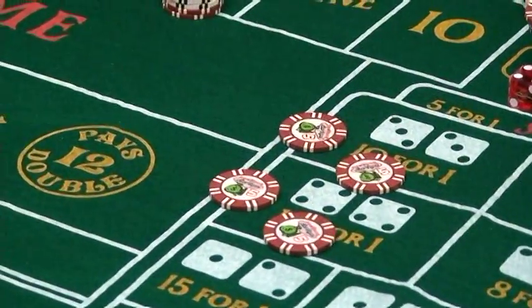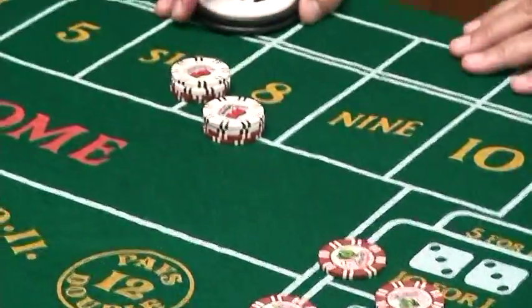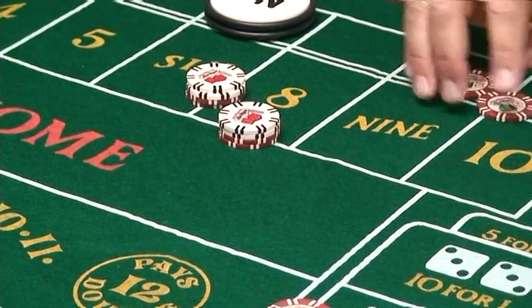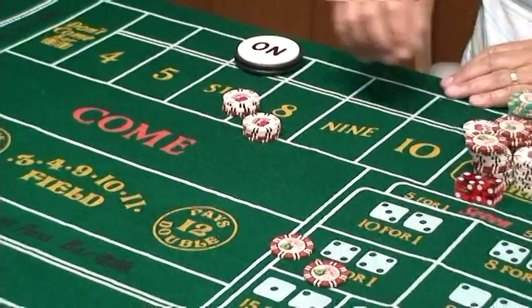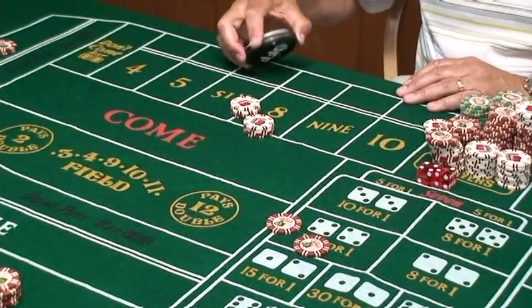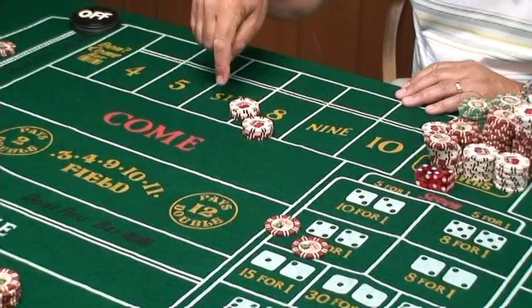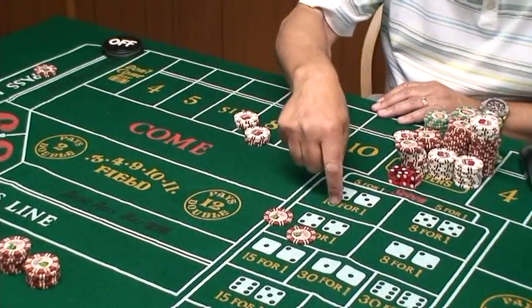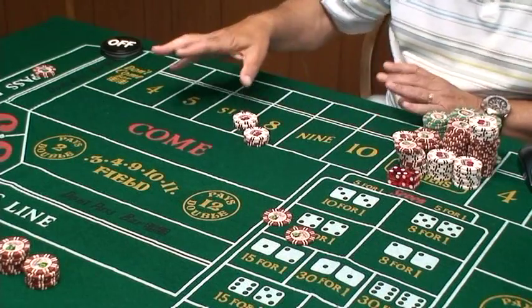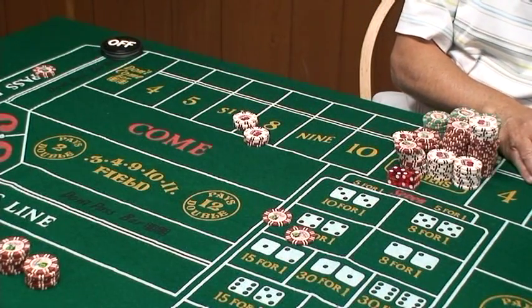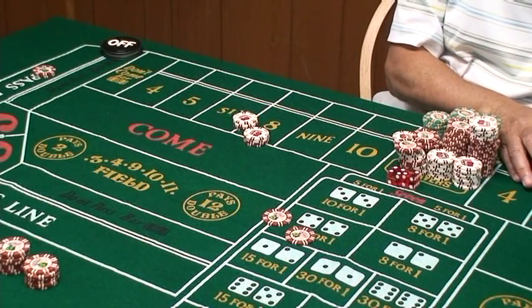Now what happened here? This came up a 5 and a 1. Okay, so it's 5 and 1. These are going to lose. Okay. So now, what I would do at this point is wait. This goes to the off position. Wait until the point is established, and then reposition the 6 and reposition this one. But at this point, you don't have to put anything out. Okay, here we go. Let's see what happens on our next come out roll.